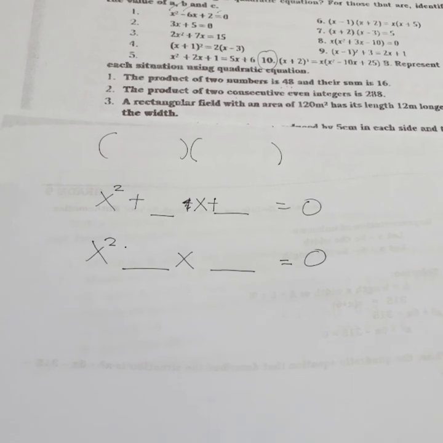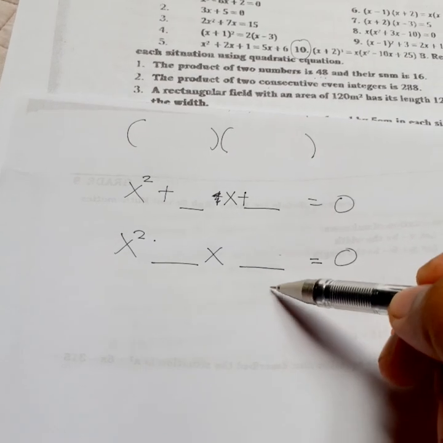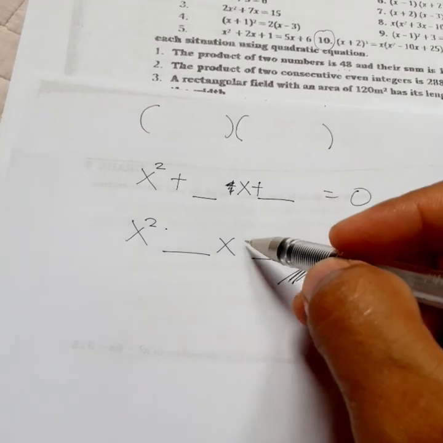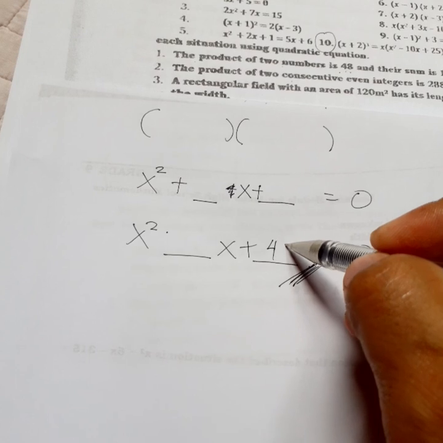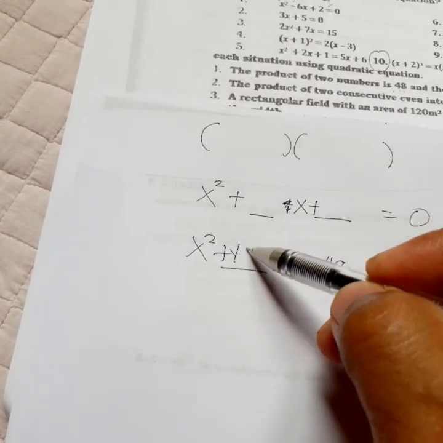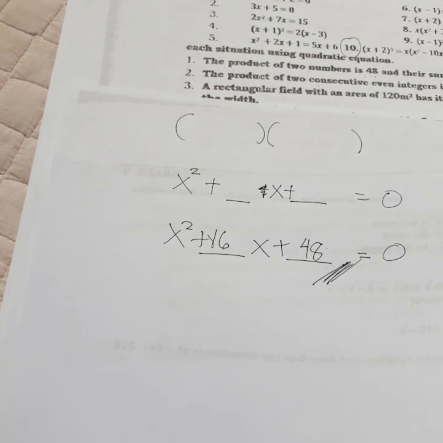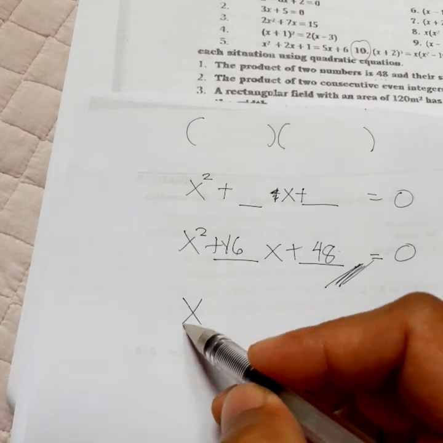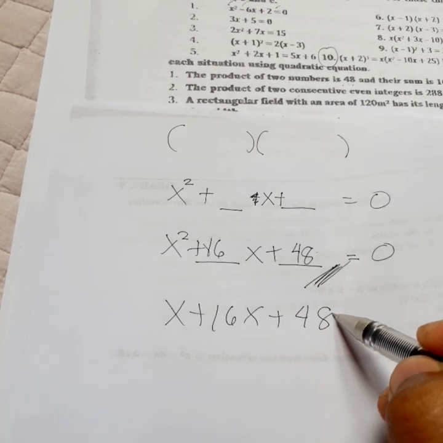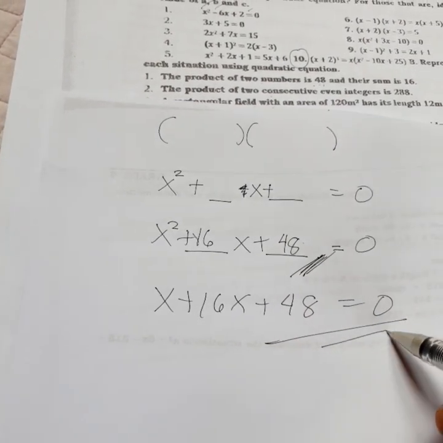So simply, kung product, dinhi mo isulat sa c. So product is 48, plus positive 48. The sum is 16, plus 16. Ana ra kadali. So we have x squared plus 16x plus 48 is equals to 0. That's the answer.